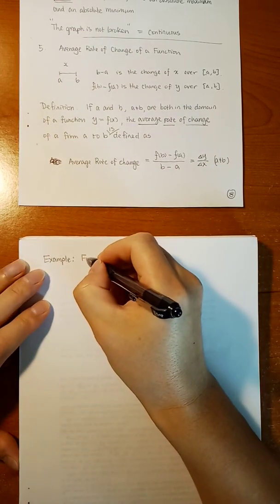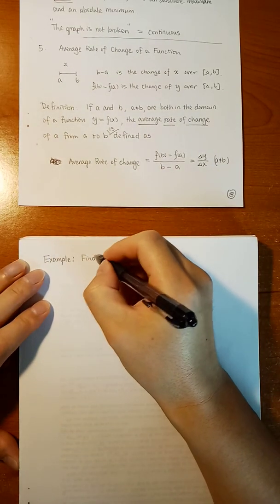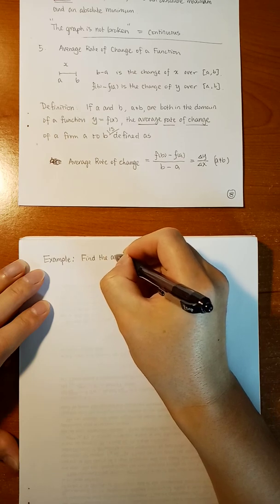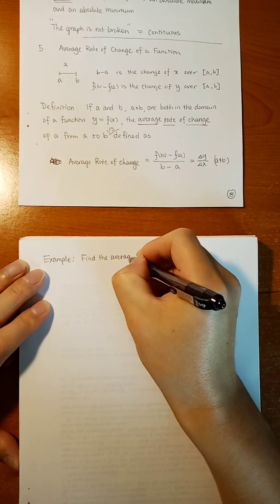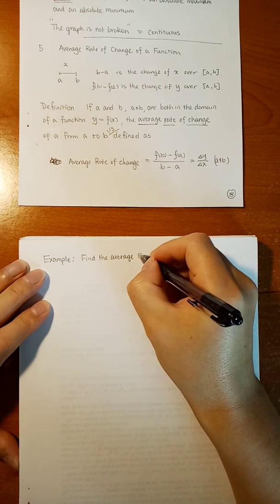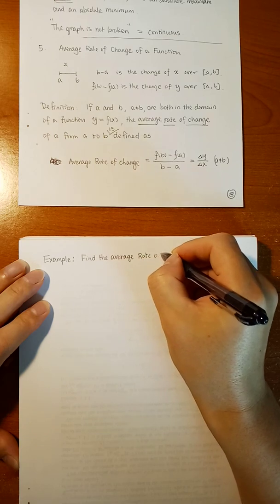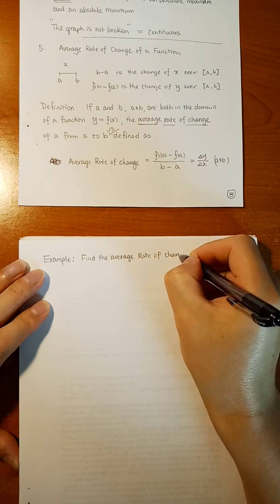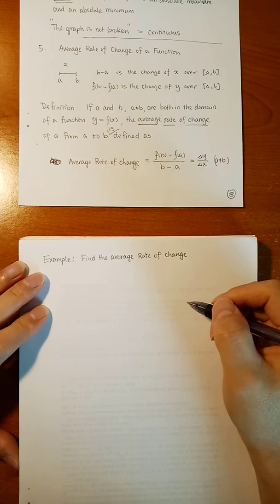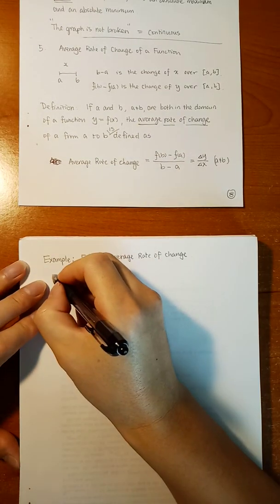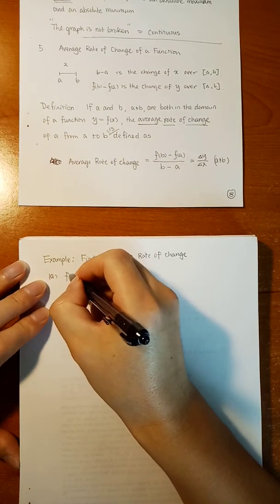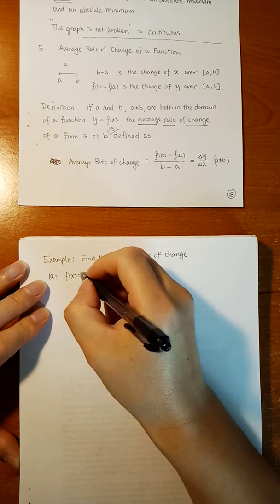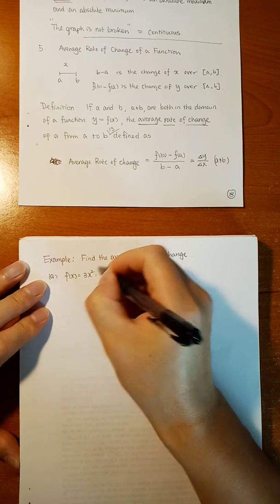Find the average rate of change. Here f(x) is 3x squared.